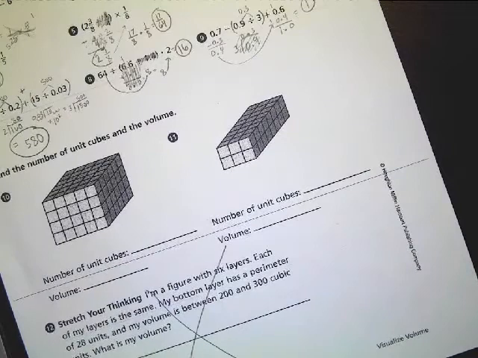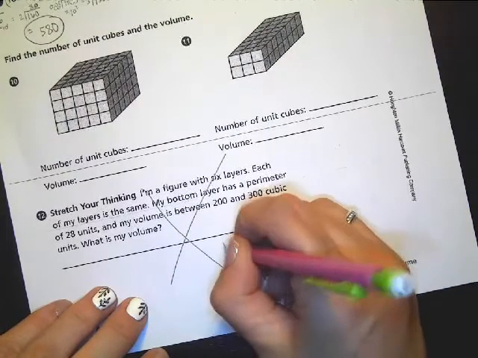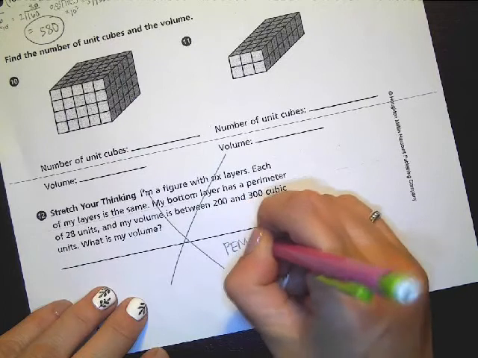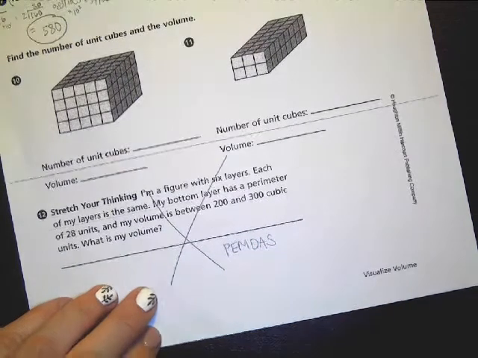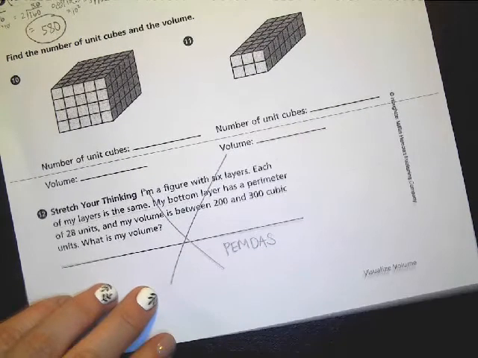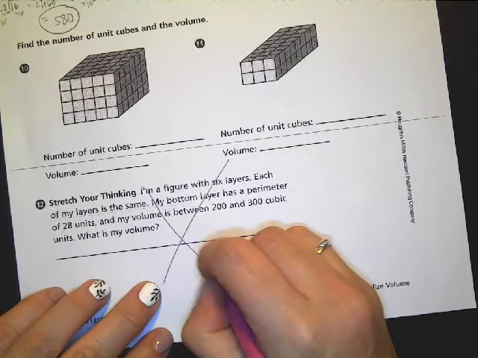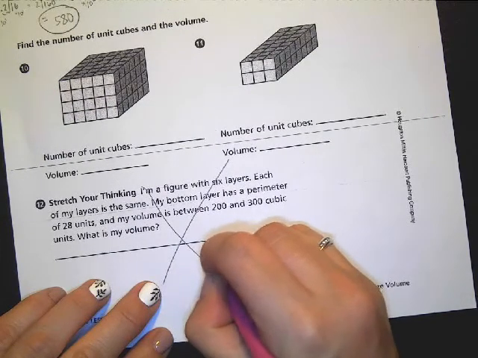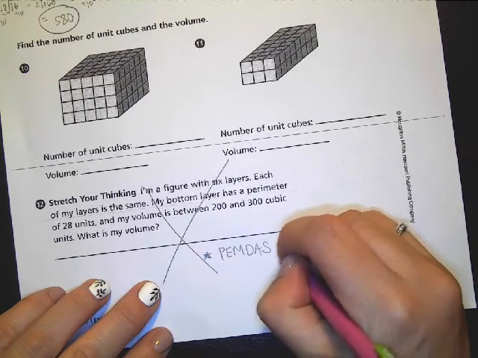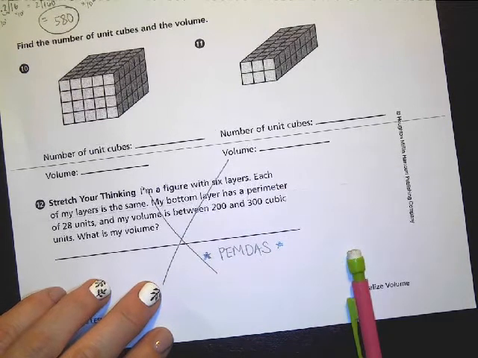So fun. You don't have to do stretch thinking. You're welcome for that. But I do want you to do, obviously, number 10 and 11. That's super easy. Plus, you have to do all of those, but they'll go really quickly. This is why you have a Think Central assignment today. But I do want you to do one more problem for me. Okay? So at the very bottom of Stretch Your Thinking, I want you to write out PEMDAS.